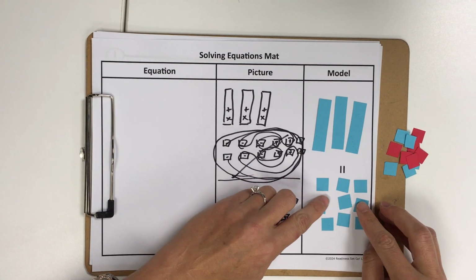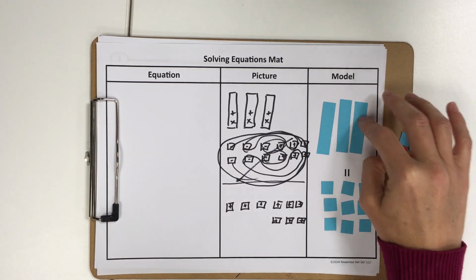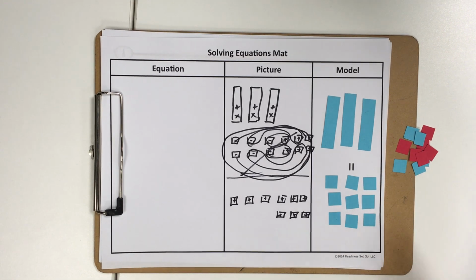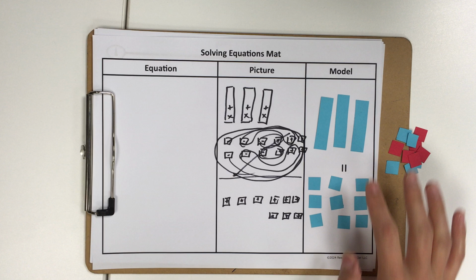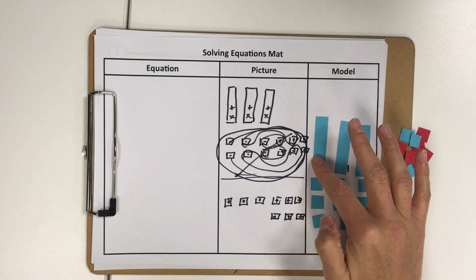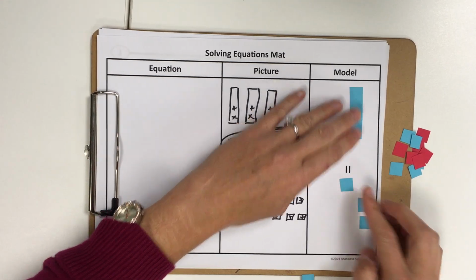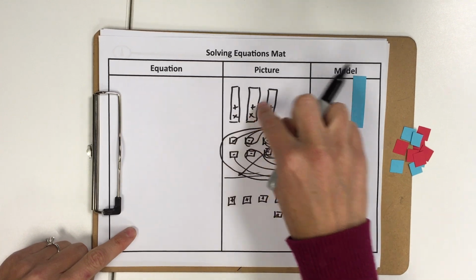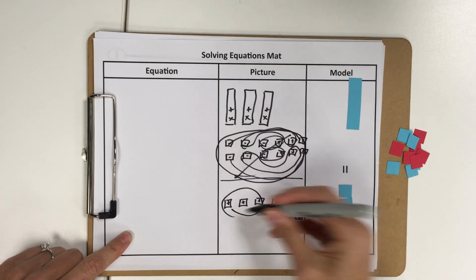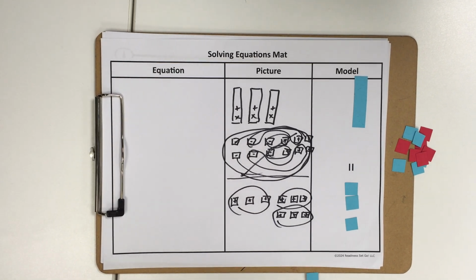I have 9, right? And so now I have these 9 little squares, and I want to know how much each one of these is worth, right? So let's just pretend these are cookies, and these are people. How many does each one get? Each one gets 3. So one of these rectangles is equal to 3 of these little squares. So now I know the value of my variable. And you could see that here. I have 3 x's, and each x is gonna get 3. So each x is equal to 3.